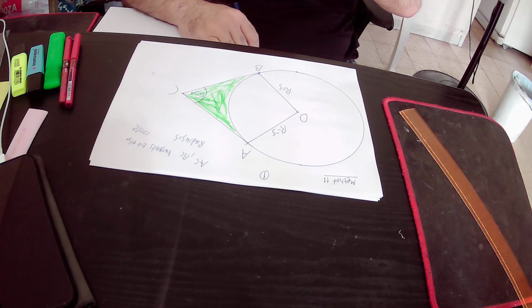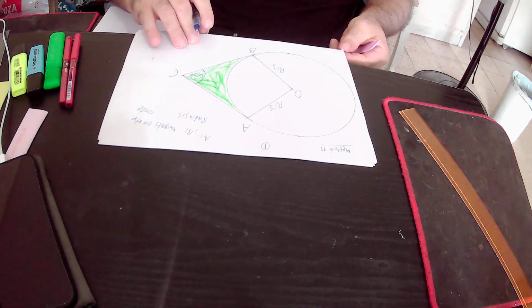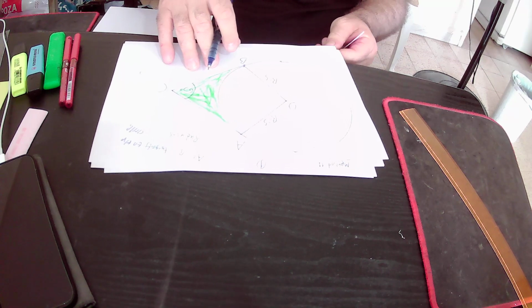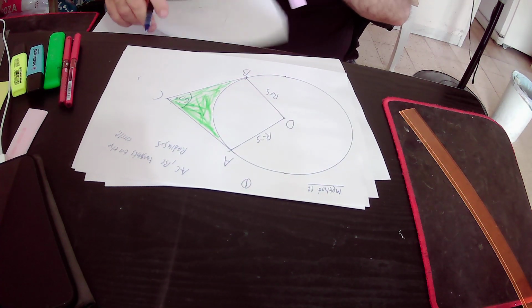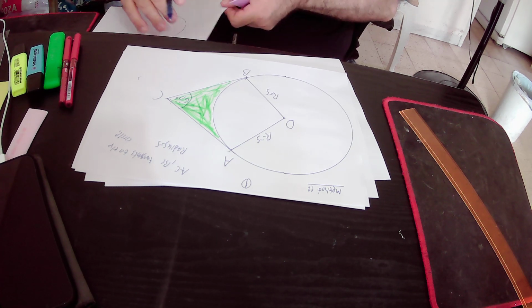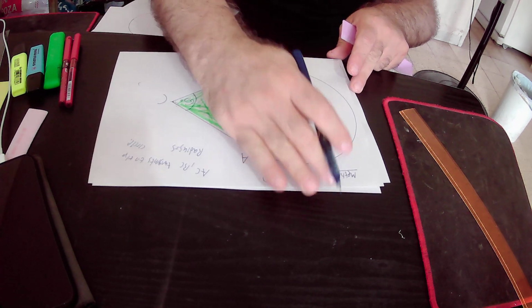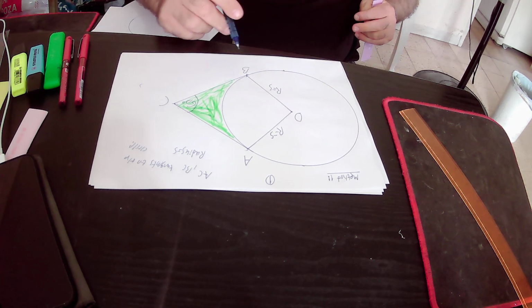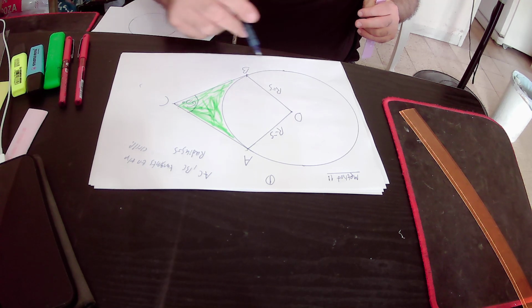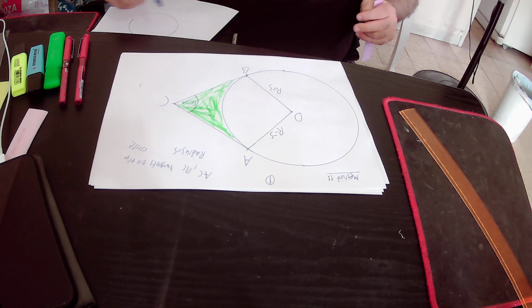Okay, and we have a rule about a tangent to the circle and its radius: they are perpendicular to each other.